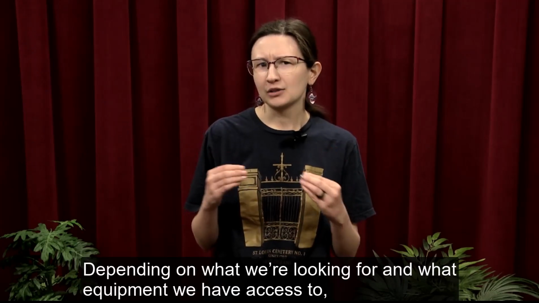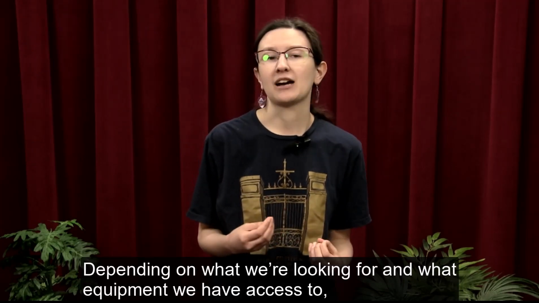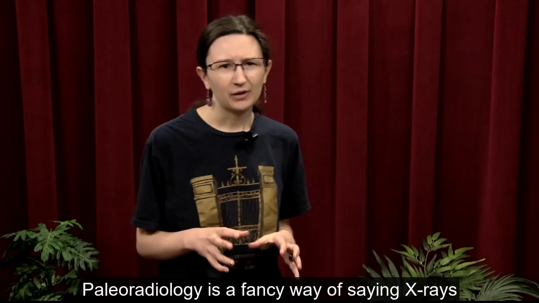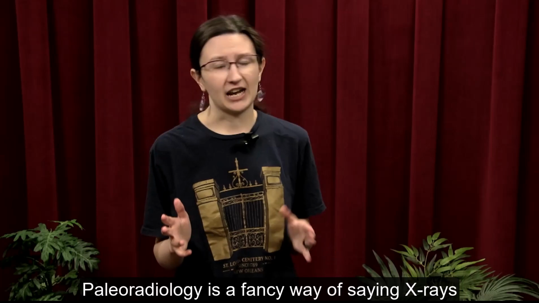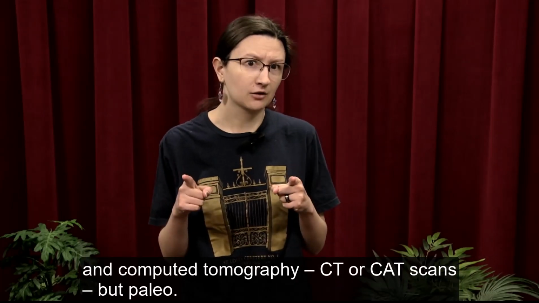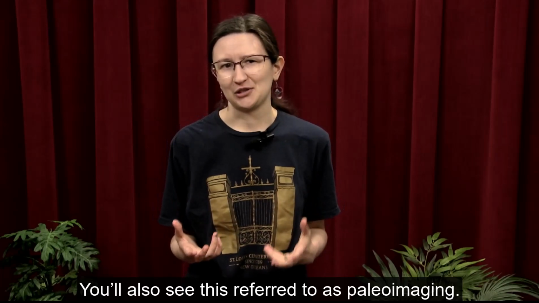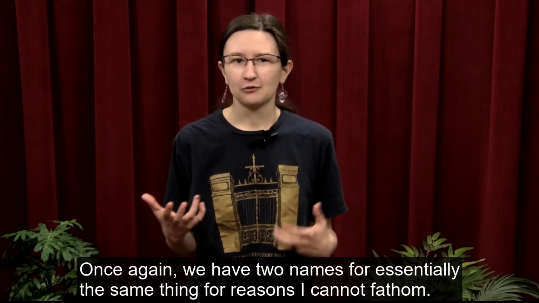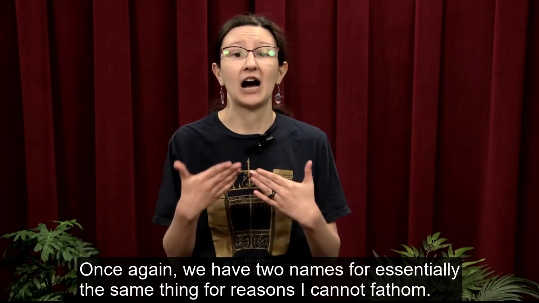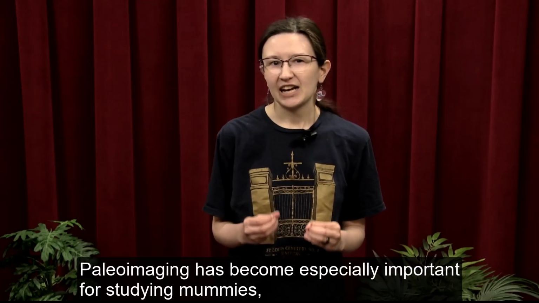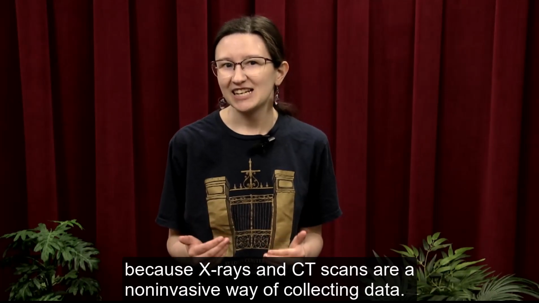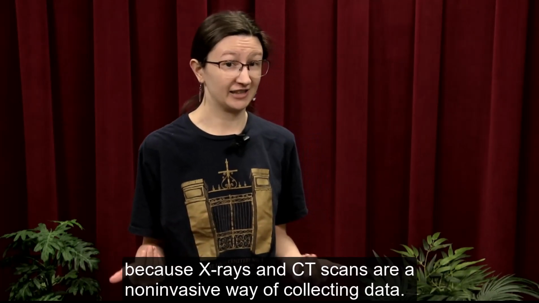Depending on what we're looking for and what equipment we have access to, we can do paleoradiology. Paleoradiology is a fancy way of saying X-rays and computer tomography, CT or CAT scans, but paleo. You'll also see this referred to as paleoimaging. Once again, we have two names for essentially the same thing for reasons I cannot fathom. Paleoimaging has become especially important for studying mummies, because X-rays and CT scans are a non-invasive way of collecting data.